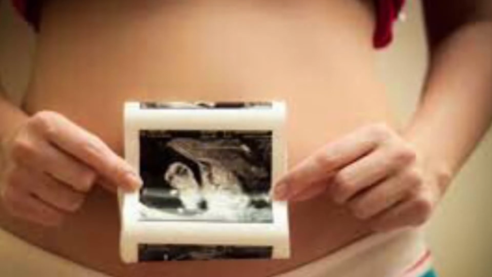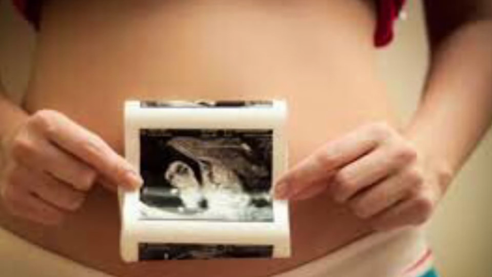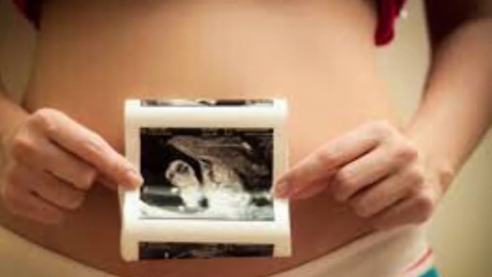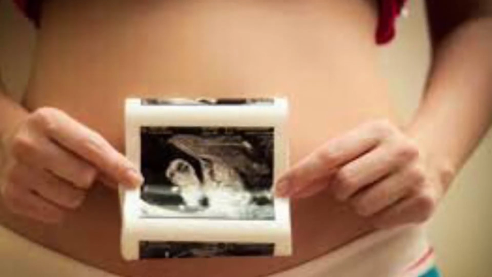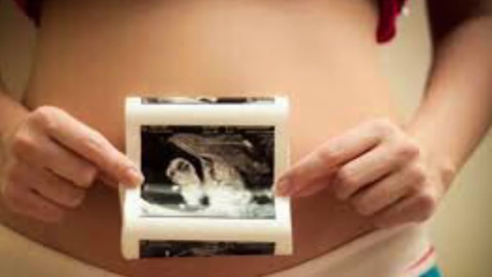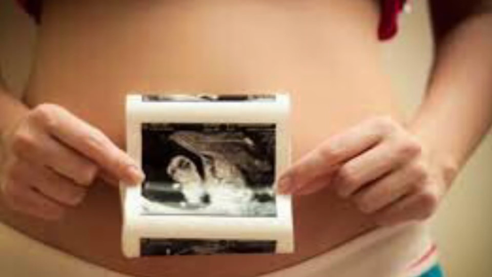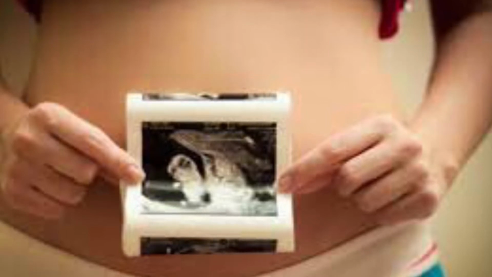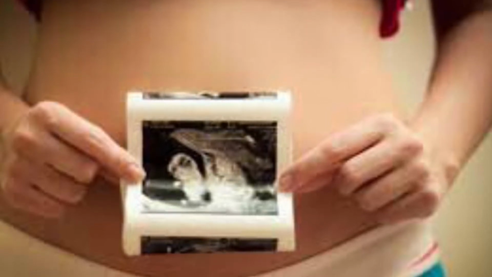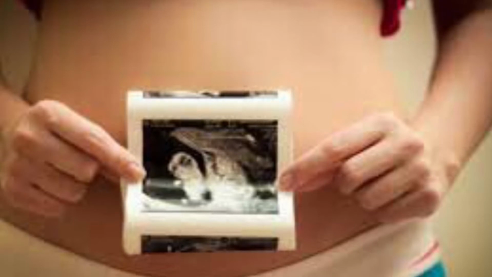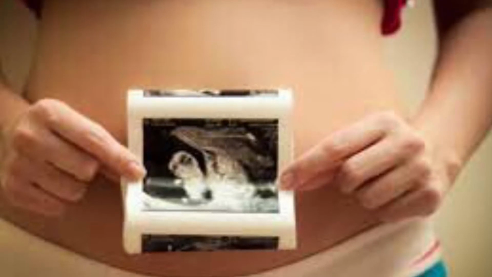A molar pregnancy is abnormal from the very moment of conception because of an imbalance in the number of chromosomes supplied from the mother and the father. Molar pregnancies can't develop into a healthy baby. There is nothing you can do to reduce your chance of developing a molar pregnancy.